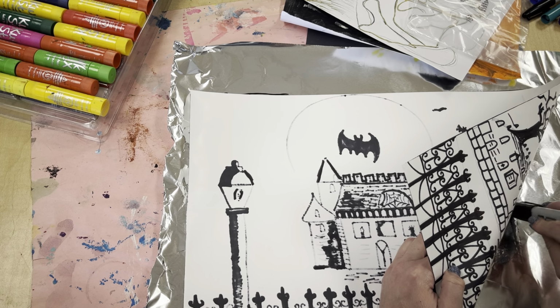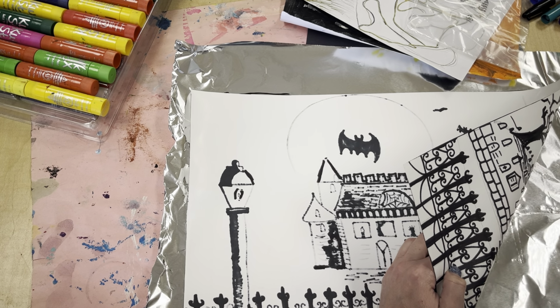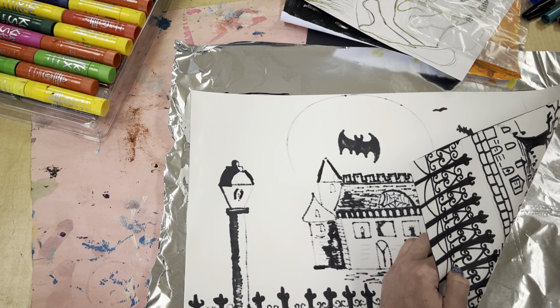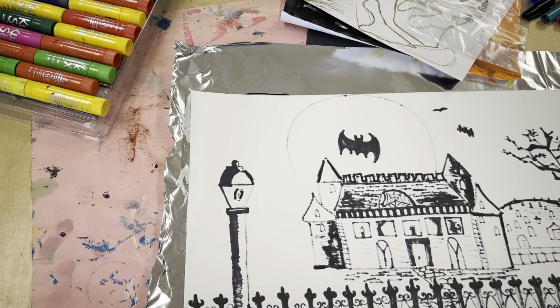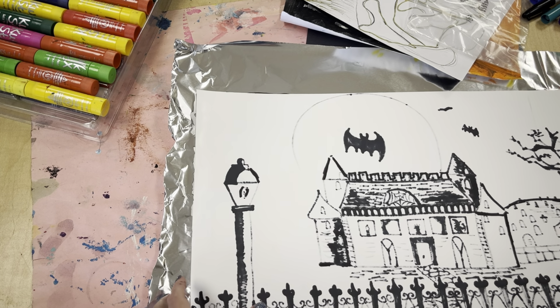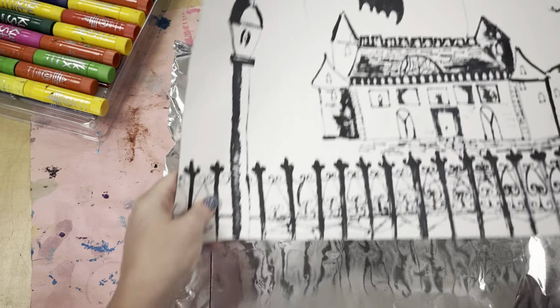Look it up. Kind of make a point that that's going to be my grass. Something that will help when you're inking is to have your artwork down, face down, next to you, so you can see where everything goes.